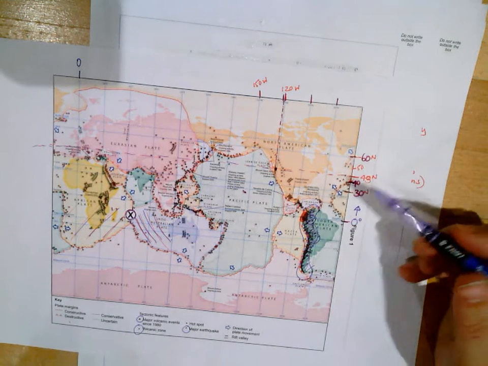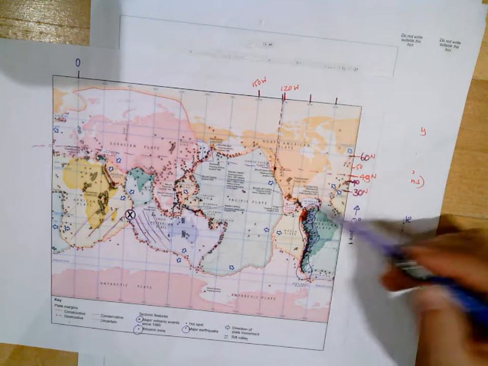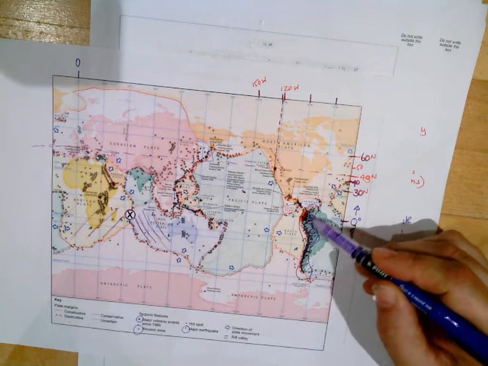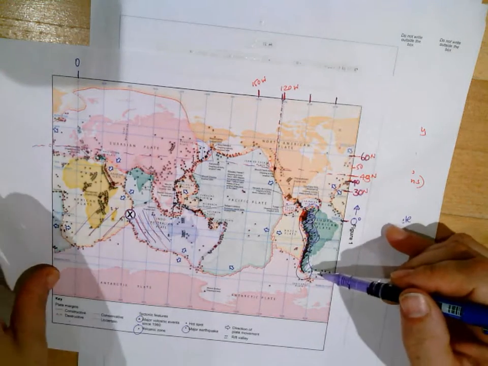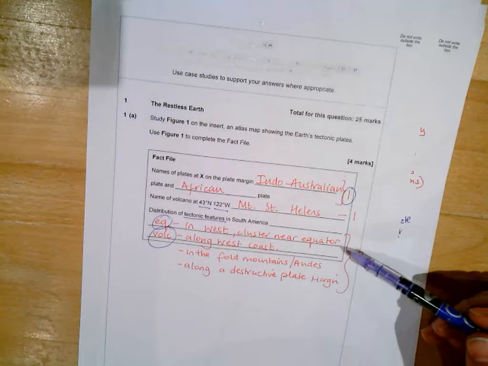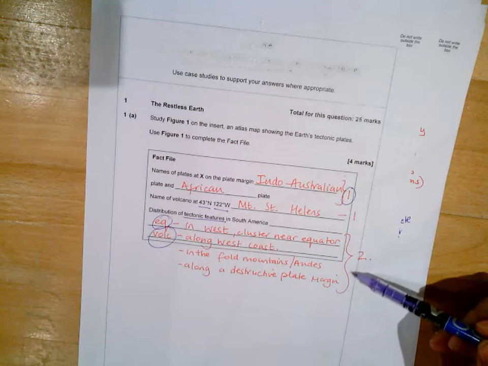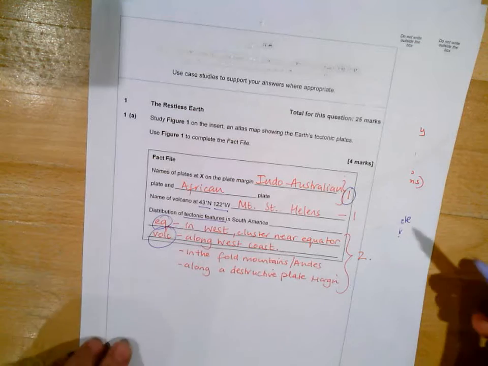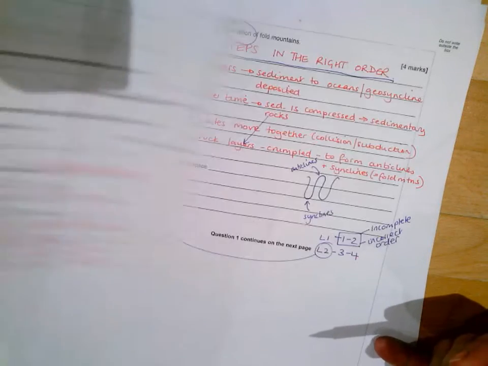So they're much more concentrated. There's this cluster here close to the equator, and you could also say that they run along the Andes or along the destructive plate margin. So the mark scheme would have looked like this, and there were 2 marks available for that, which is why a lot of people got 3 and not 4.